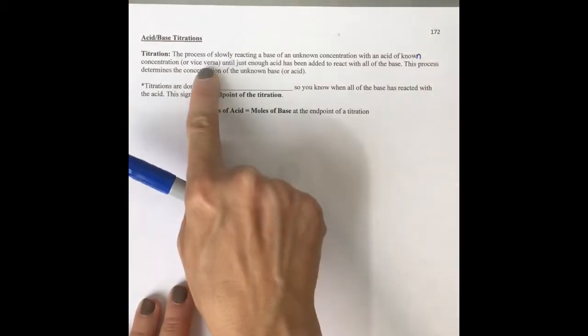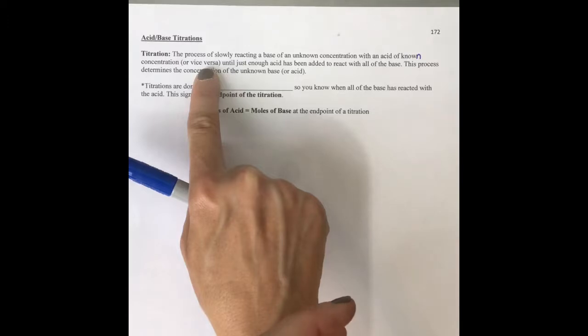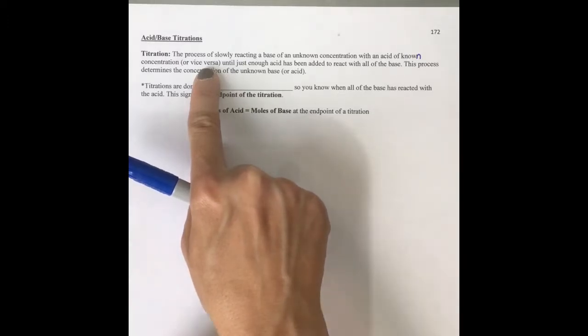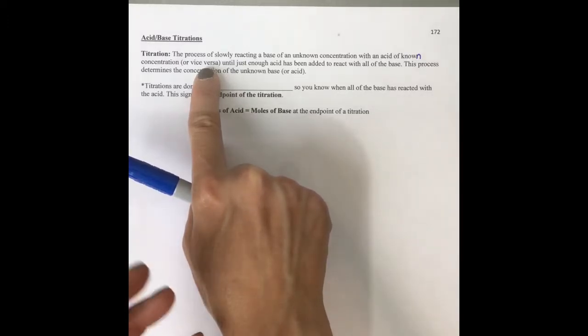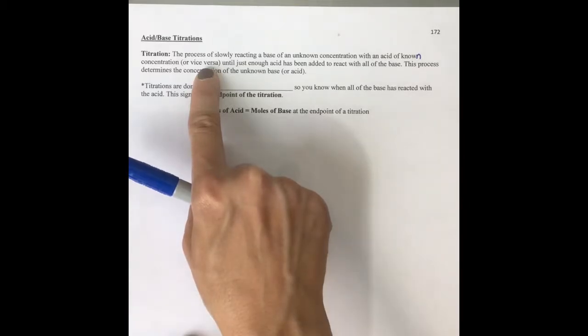Then you can determine the concentration of your unknown. And it does say vice versa, so it really doesn't matter which one you know the concentration of and which one you don't. But the point is that one of your reactants you know the molarity, and one of them you're trying to figure out.